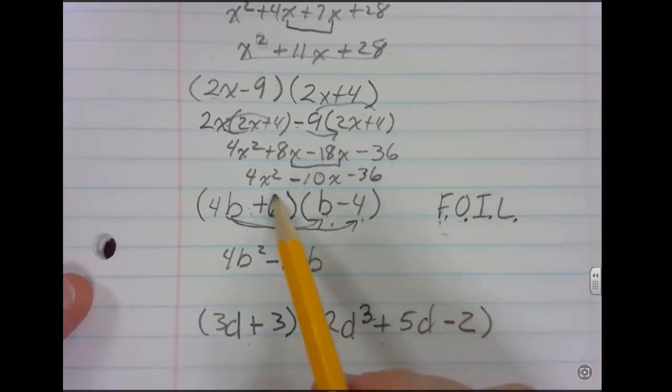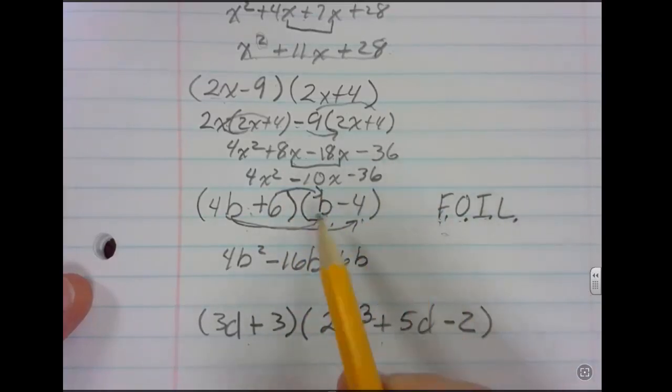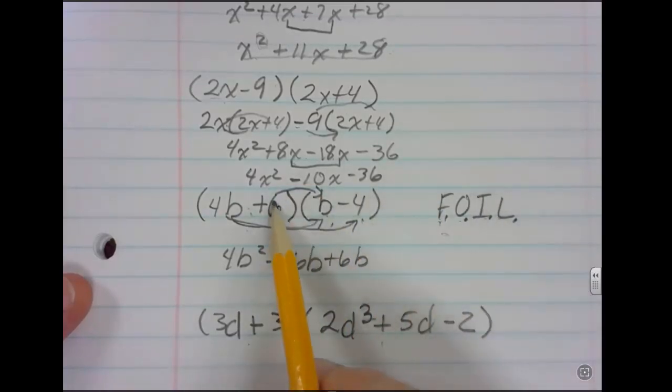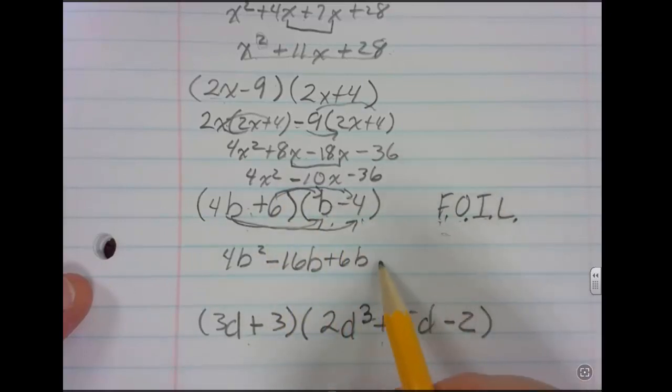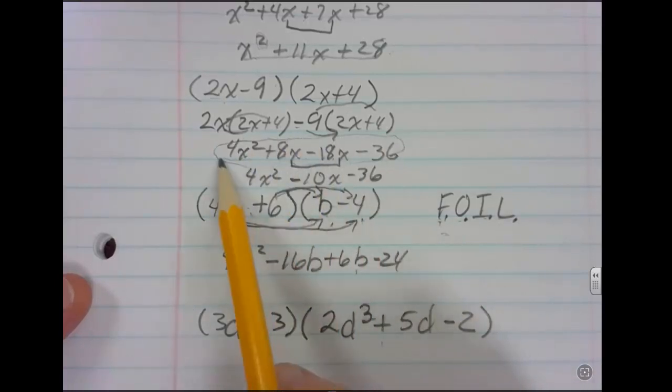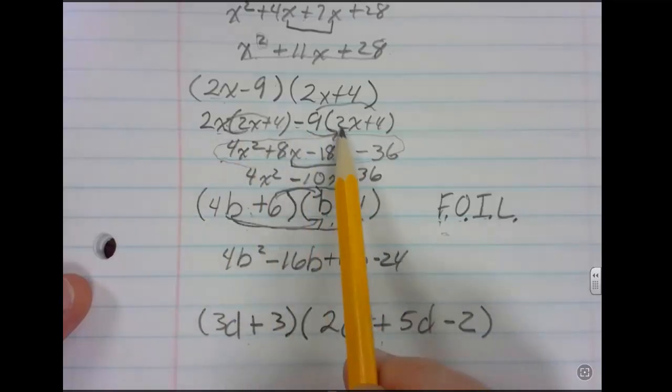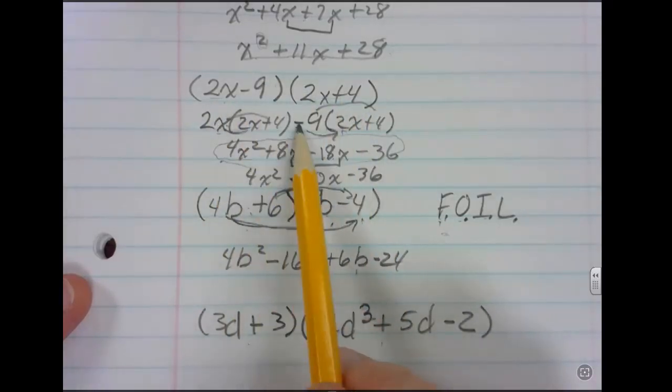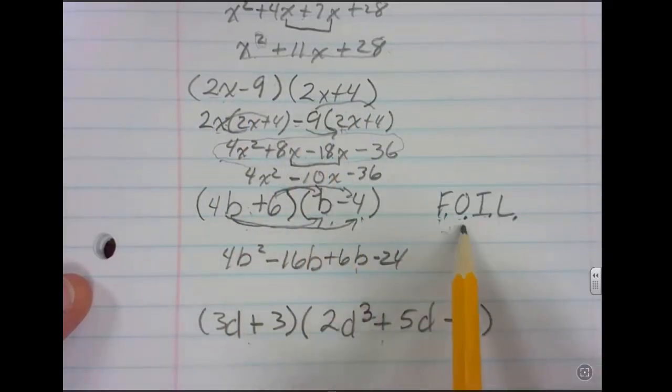Multiply the inner numbers. 6 times b is positive 6b. And multiply the last two numbers, 6 times negative 4, and that's negative 24. And you can see we end up with 4 terms here, kind of like we ended up with 4 terms on this level up here. It does the same thing as what we did here, the distribution, but what you need to do is think of this as a big distribution. We tend to not use the FOIL technique.